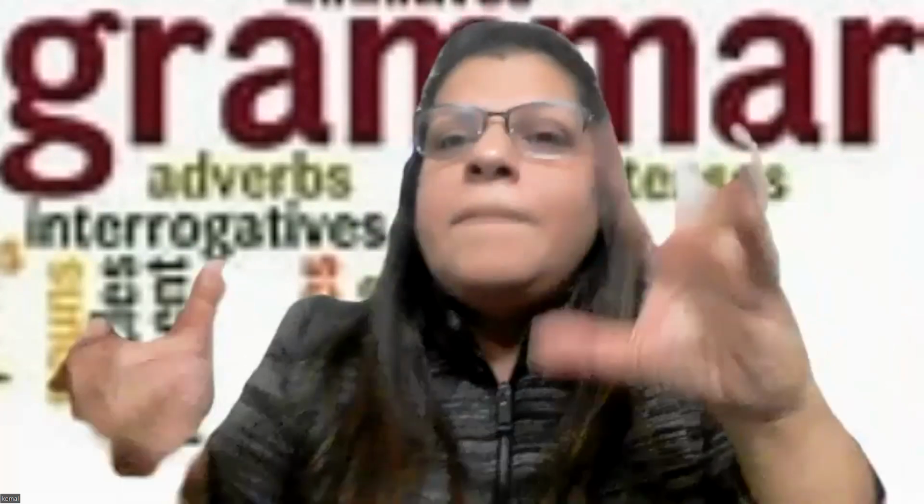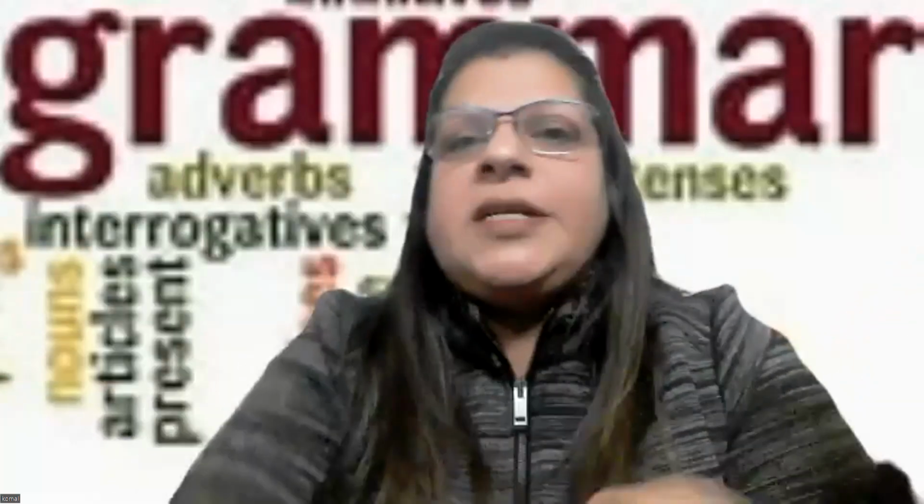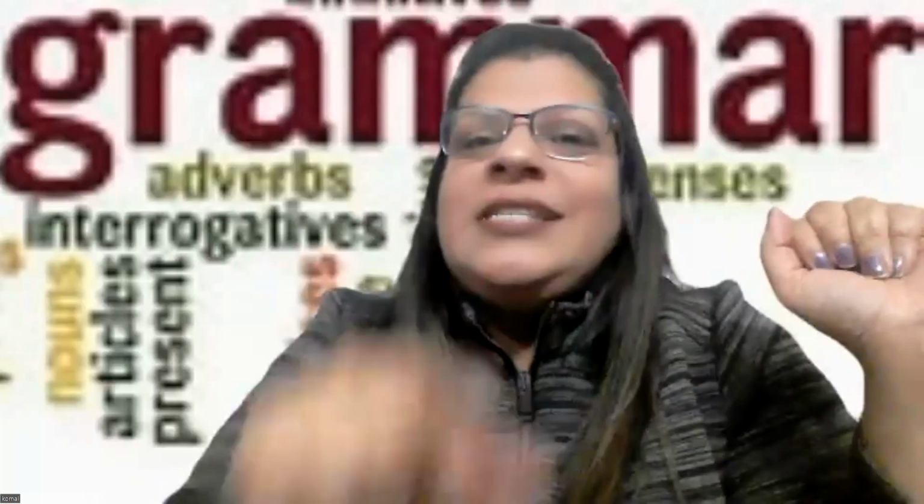Why is it getting very monotonous? Because we are using only one voice, active voice. Now how to make this paragraph more effective by using both voices? Some sentences you have to write in active, some sentences you have to make in passive. Then you can see the beauty of this paragraph.